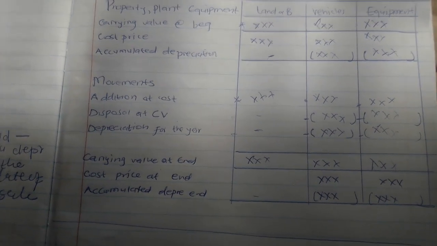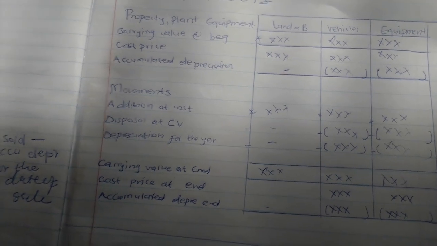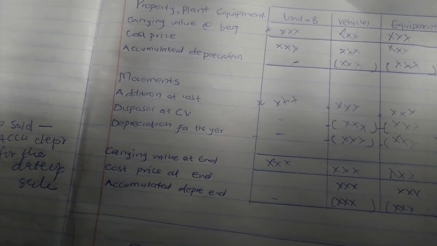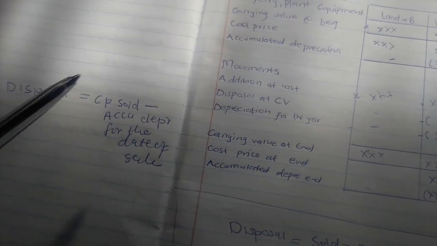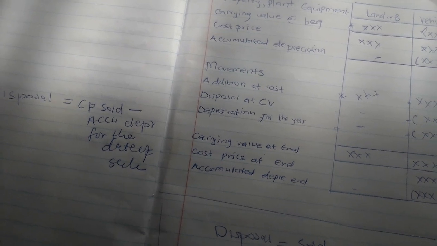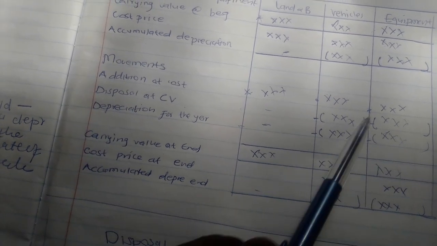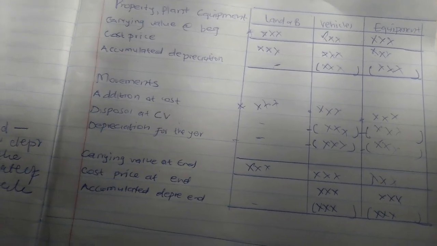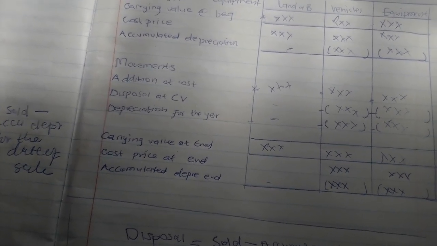So when you go back to our property, plant and equipment, we said when you calculate the disposal at carrying value, you take the cost price of the asset sold and less accumulated depreciation for the date of sale. Same thing applies on equipment.